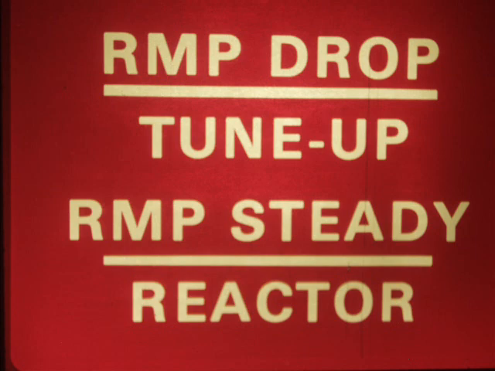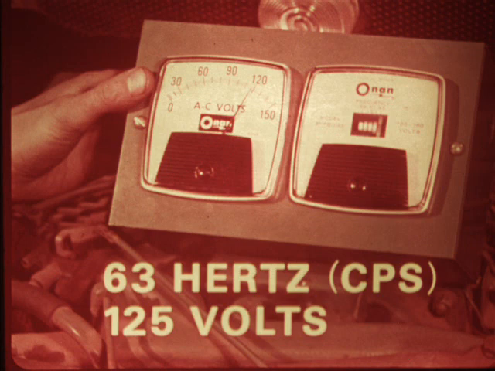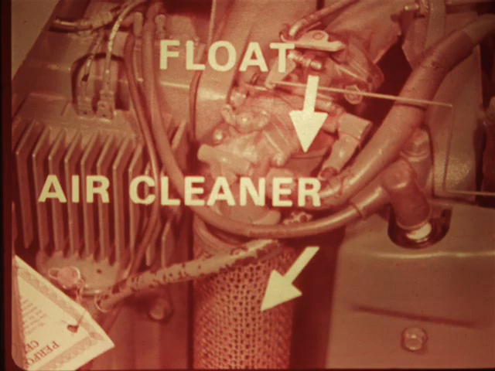Remember then, when the generator fails to pull a load, try to determine if the engine RPM is dropping, indicating the need for tune-up, or if the RPM holds fairly steady, indicating a reactor problem. To tune the engine, check the no-load output first. Then service the air cleaner element and check the carburetor float valve and float.